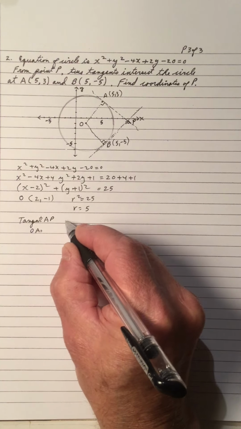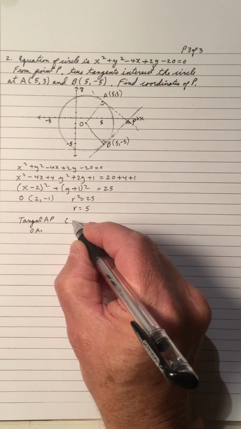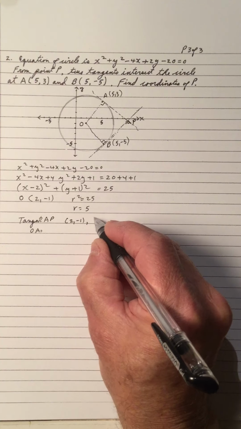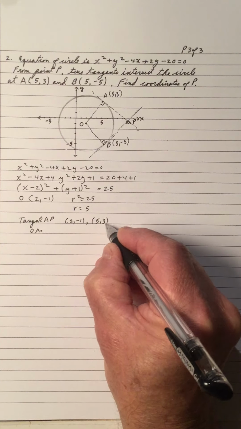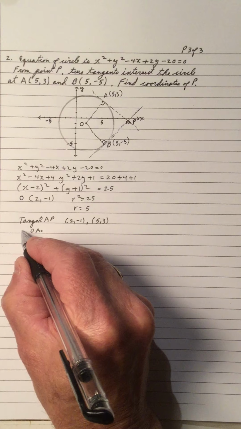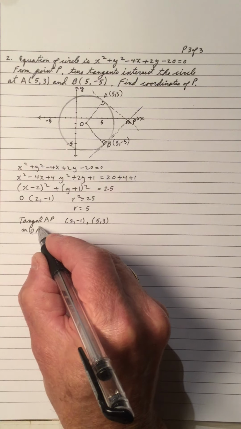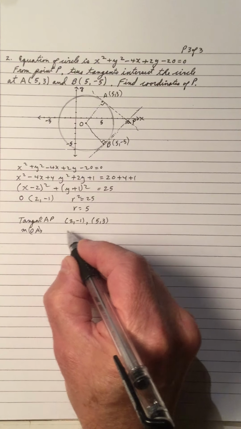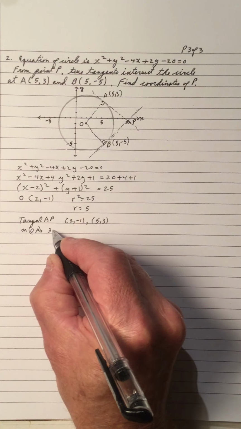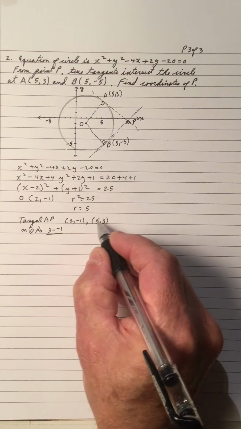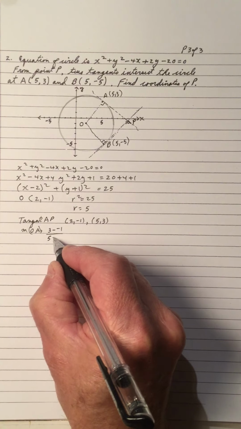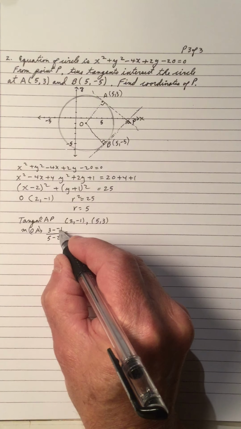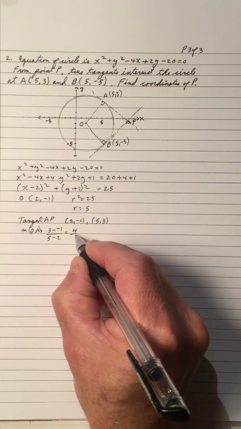Again, O is the center at 2, negative 1, and A is 5, 3. The slope of this radius is y2 minus y1, so that's 3 subtract negative 1, all over 5 subtract 2. That's 3 plus 1, which is 4, all over 3.